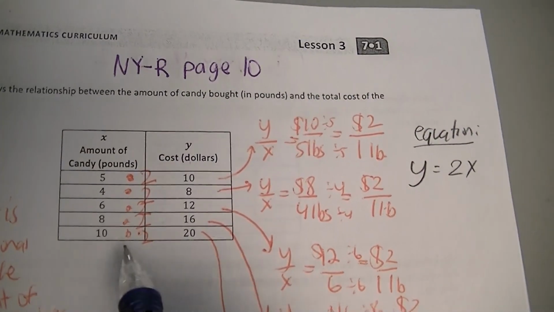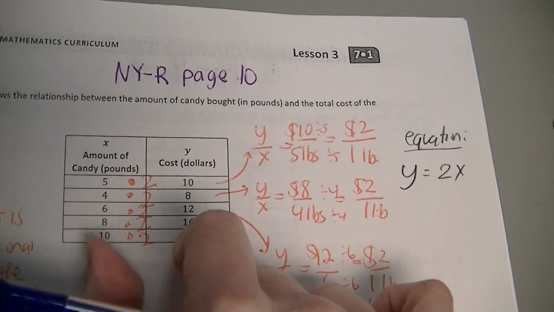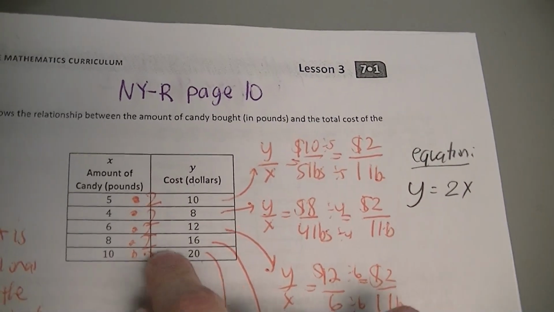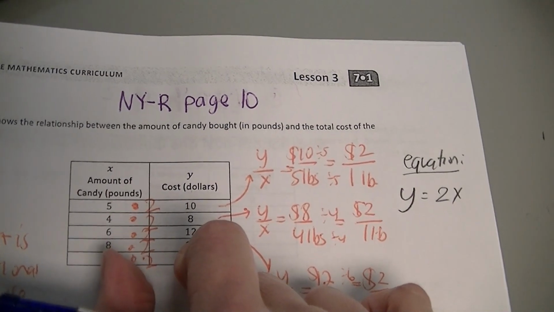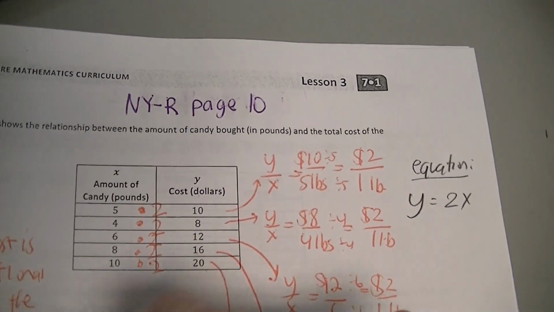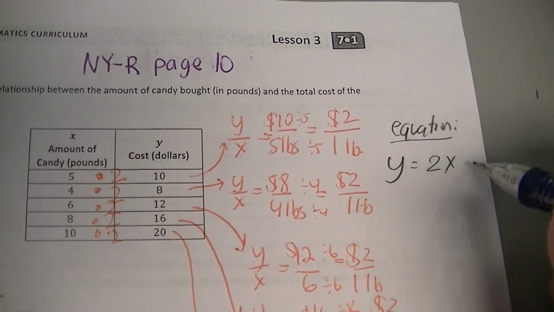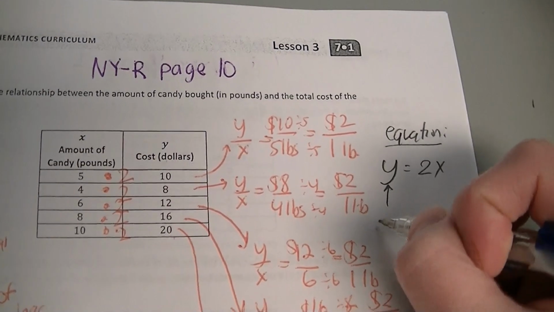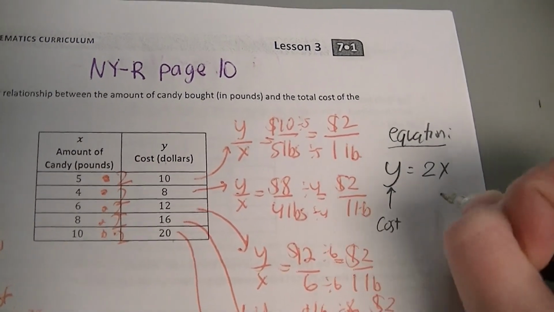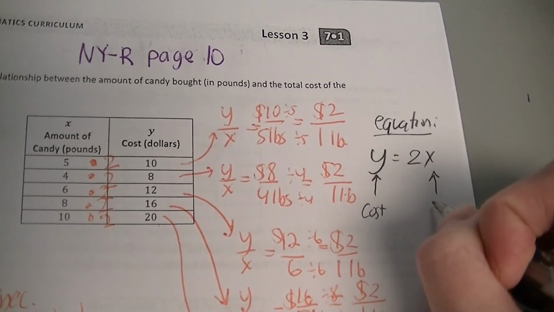If I was wondering what the y value is going to be here, I don't know it, you take 2 times that, boom, and you get this. If you don't know this one, 2 times that x value is 16. Look, we got the y value. And again, you can rewrite this as 2x equals y. But I do want you to always label it, because it's definitely going to help you. So this y is going to be cost. This x is representing the pounds of candy.